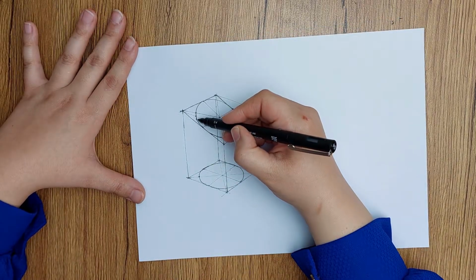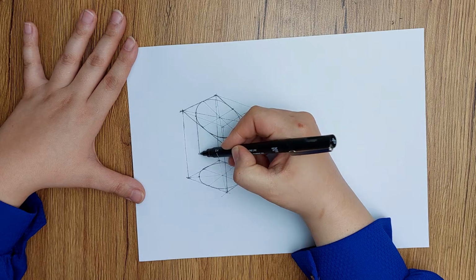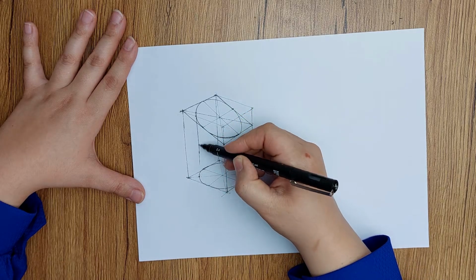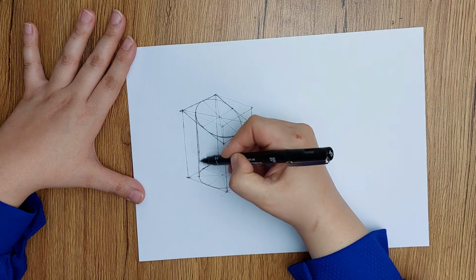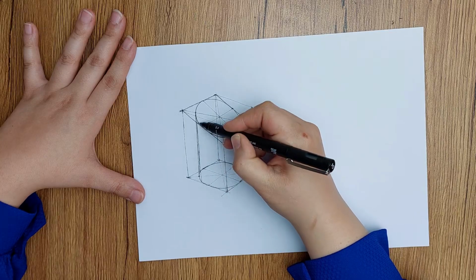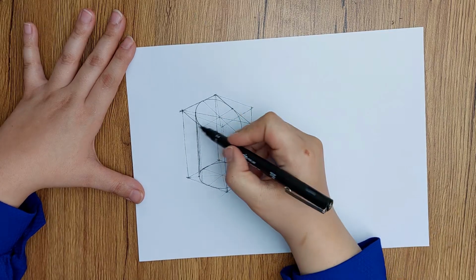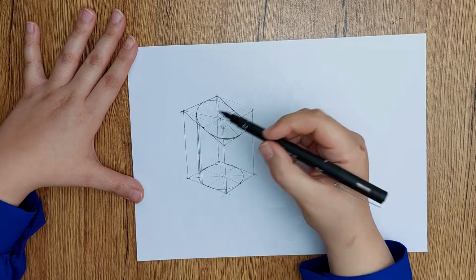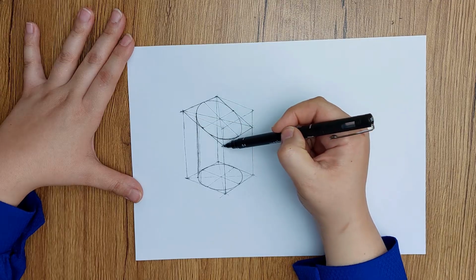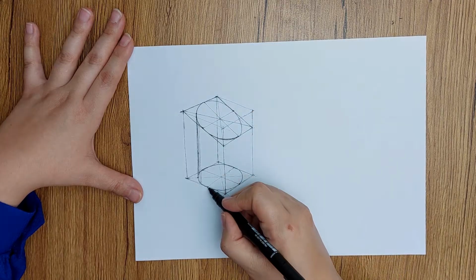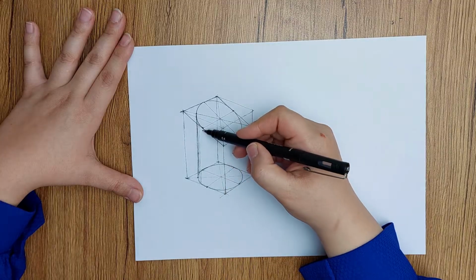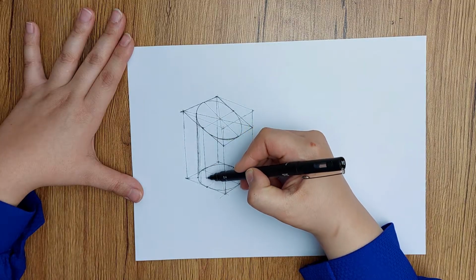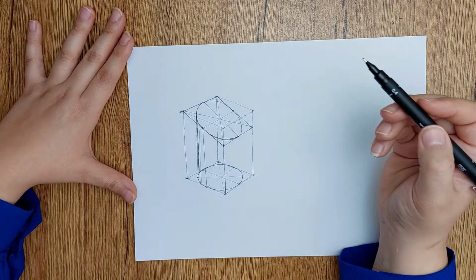So I link these two points. Now we come to this point. This point is on the side of the rectangle, and this point as well is on the side of the square. I link these 2 points.